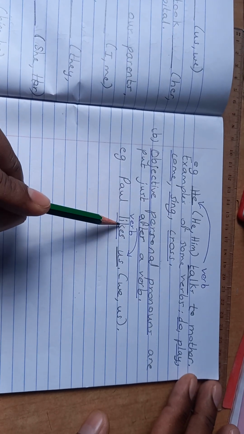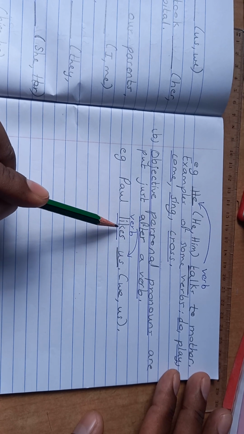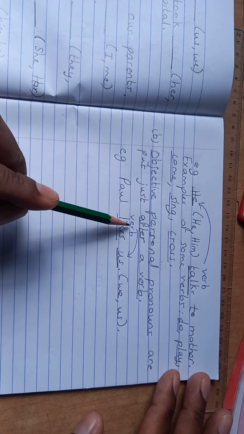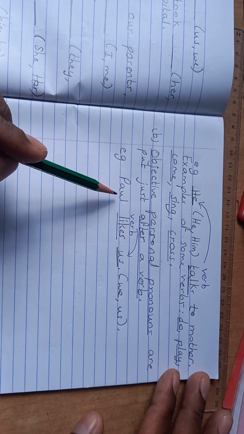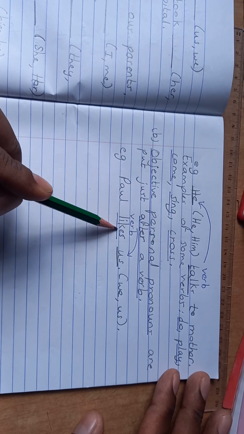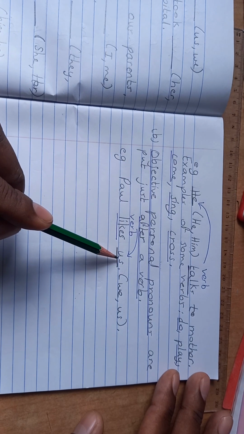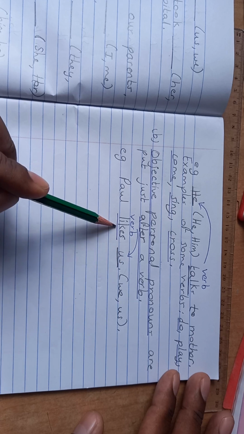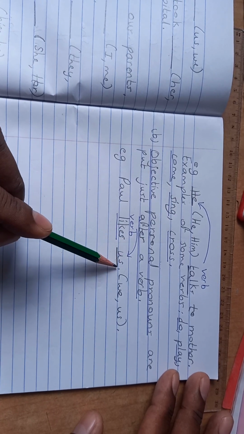Example: Paul likes us. Why have I chosen us? Because you see here, this is a verb, and the blank is found after the verb. I repeat, this is a verb. Paul is doing the action. Paul likes us. Us is an objective personal pronoun because it is found after the verb. The verb is like, the blank is found after, therefore we put us.